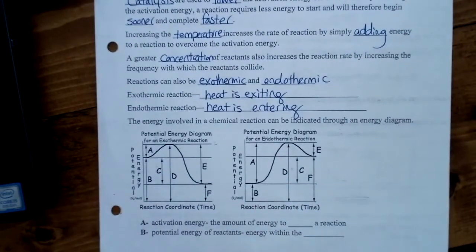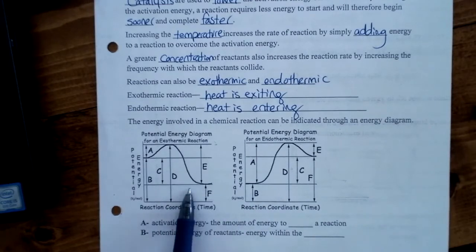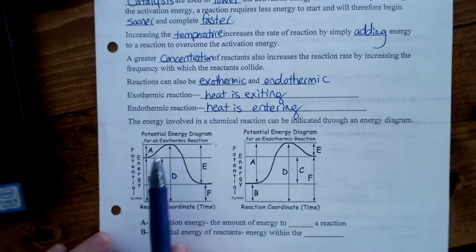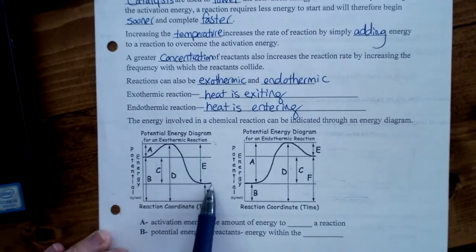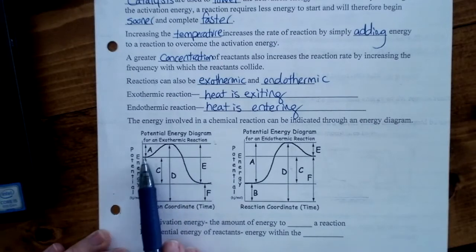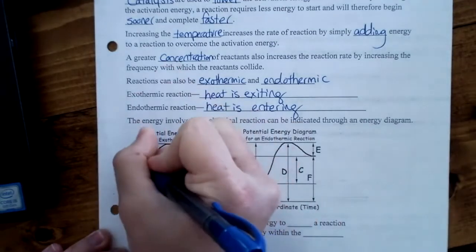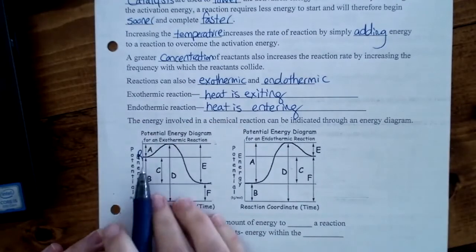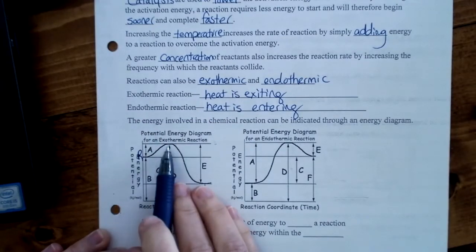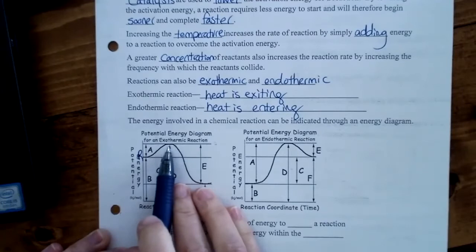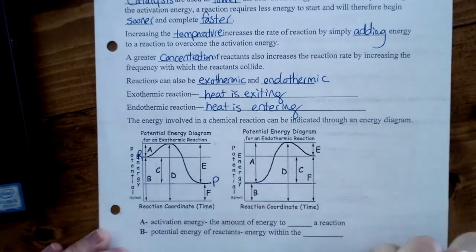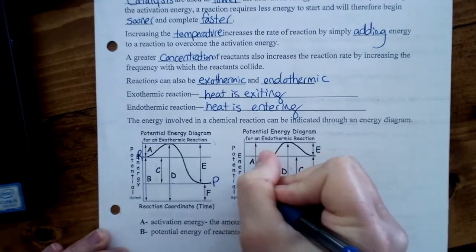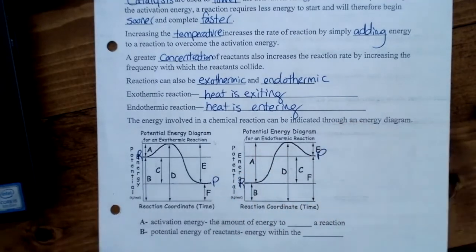All right, moving on to our diagrams at the bottom. These are called energy diagrams. And you can see what's happening here is we're showing what happens to the energy before and after a reaction occurs. So this would be the reactants. I'm going to put an R here at the beginning of our graph. Those are our reactants. Here at the top, this is where the reaction occurs. And then down at the bottom, these are our products. So same thing for our second diagram. The reactants are here. The products are here.